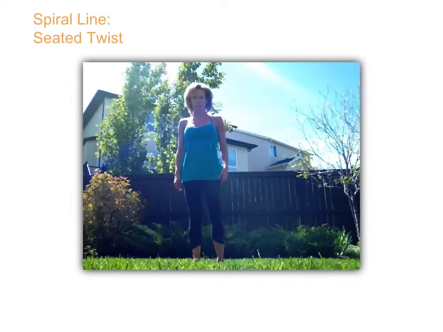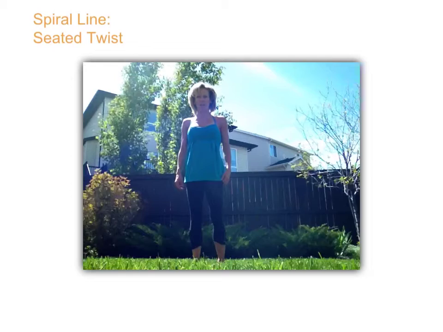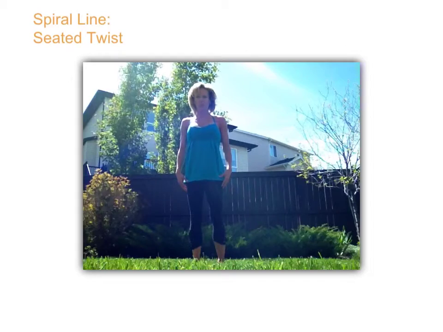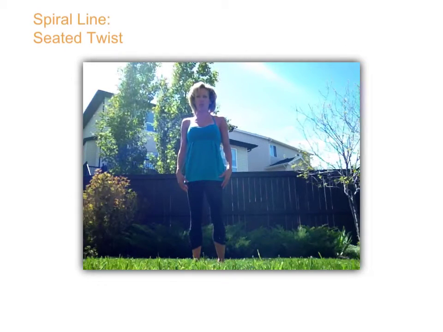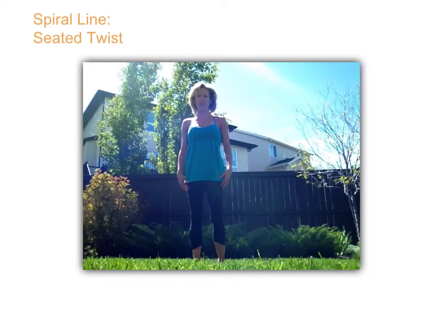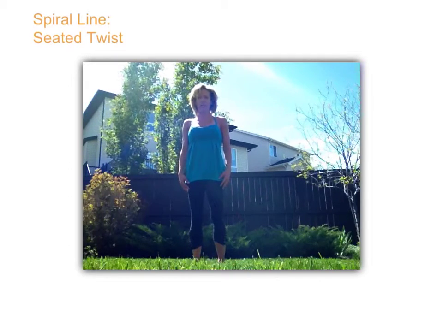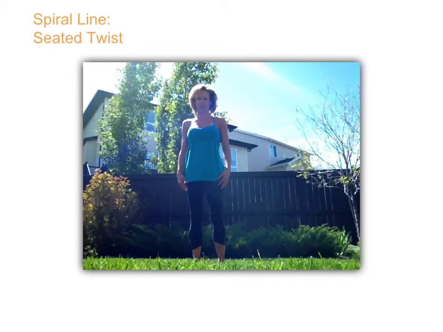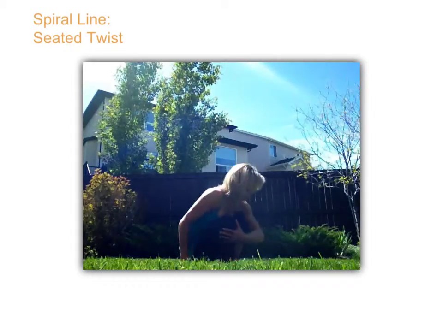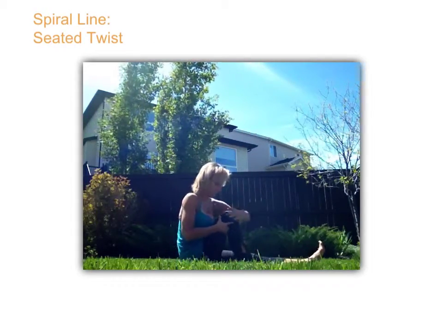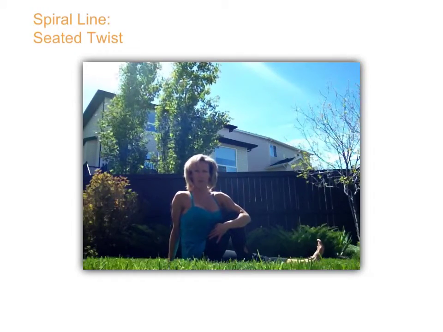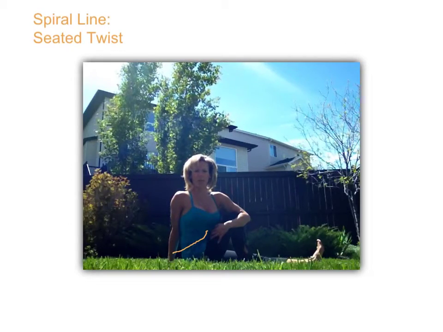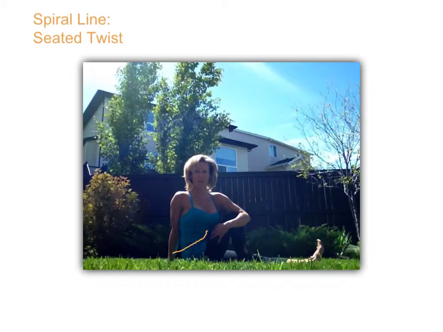The spiral line. The movement function of the spiral line is to create and to control rotation through the body. Posturally, it provides structural and strength base to the spine and also provides us balance in all planes of movement. An example of a movement that would require the spiral line would be a seated twist from yoga. So as one section of the spiral line is activated, the spiral line on the other side of the body is being stretched.